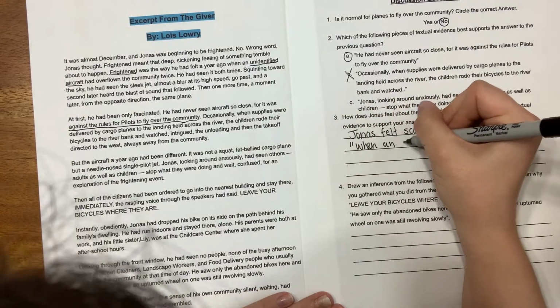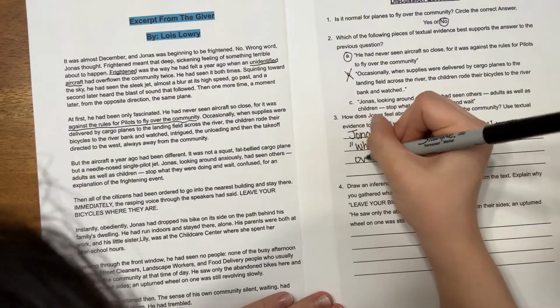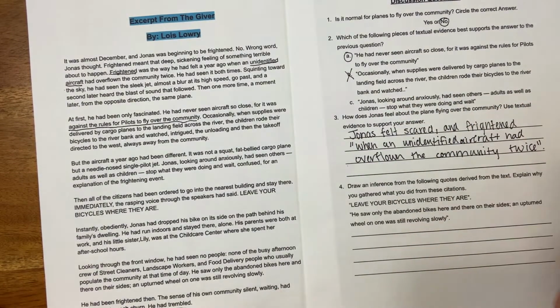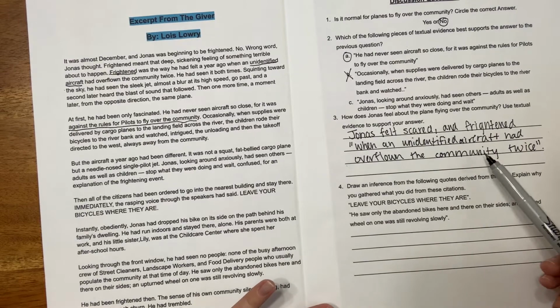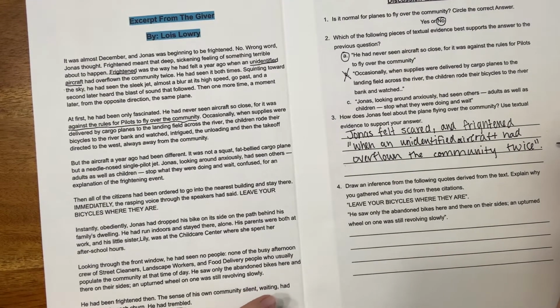When an unidentified aircraft had overflown the community twice. We paraphrased in the beginning when we said that he was scared and frightened, but we directly quoted when we put when an unidentified aircraft had overflown the community twice. This is explicit evidence as it comes directly from the text.